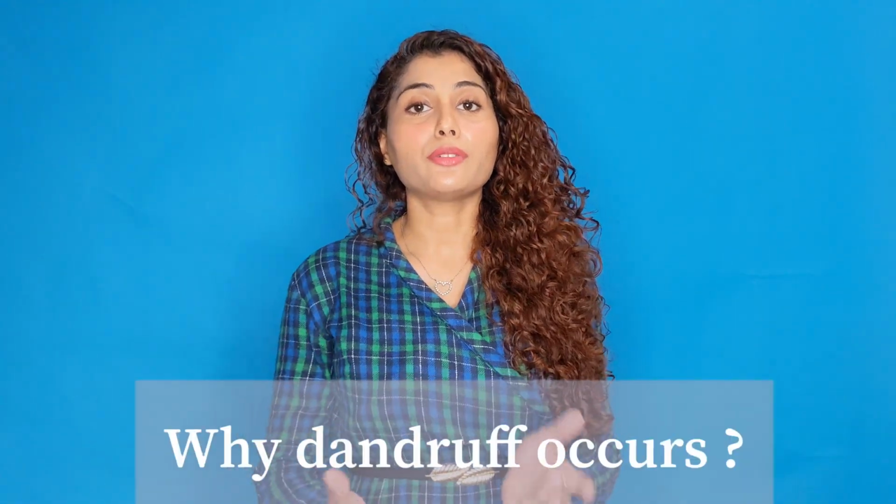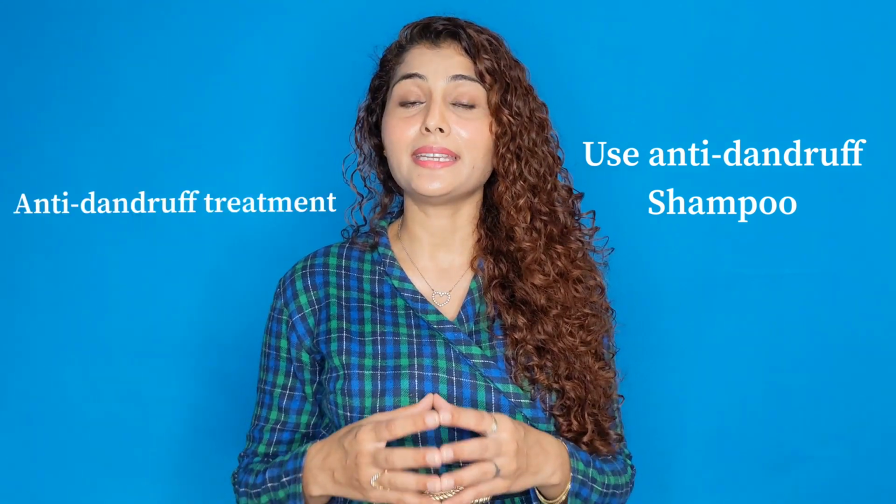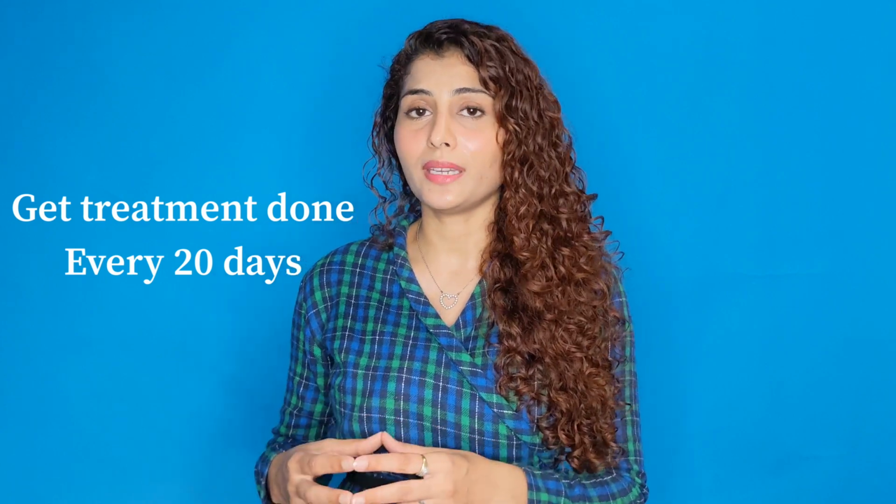Now why does dandruff occur? Most of the time we get dandruff because we don't keep our scalp clean. If you don't keep your scalp clean, a lot of sweat and a lot of dust get accumulated on the scalp, which eventually leads to a fungal infection, and there is a multiplication of cell generation that leads to dandruff. To treat this, you do get anti-dandruff shampoos, and also you get anti-dandruff treatment in the salon. So try and get a treatment done every 20 days, and also once a week you must use an anti-dandruff shampoo to cure it well.